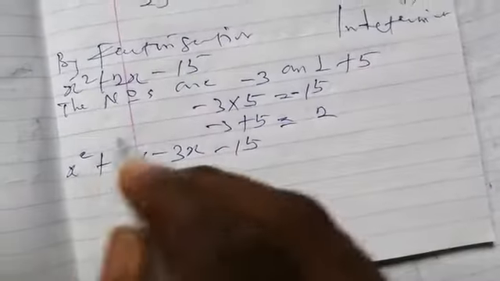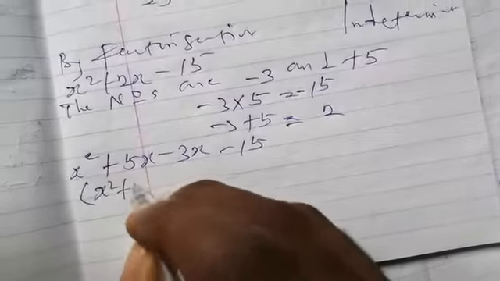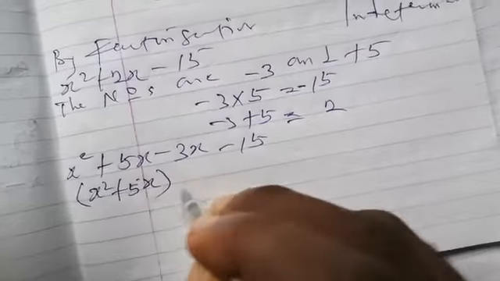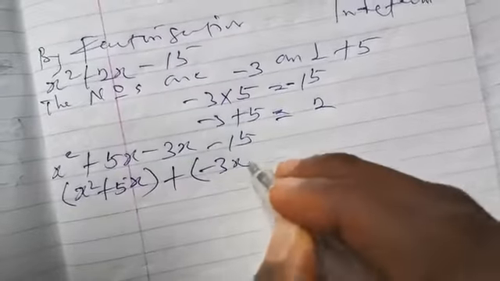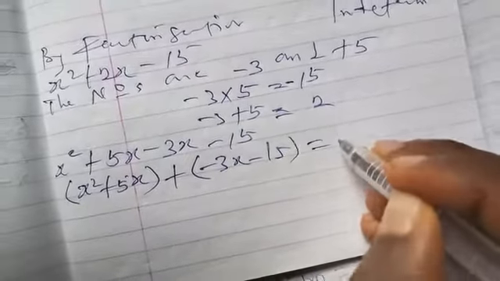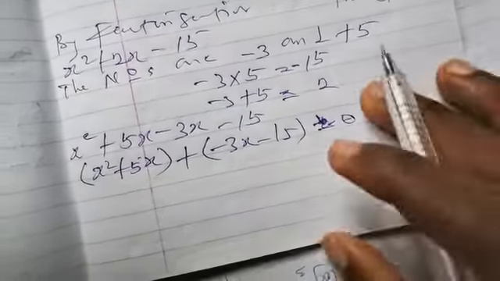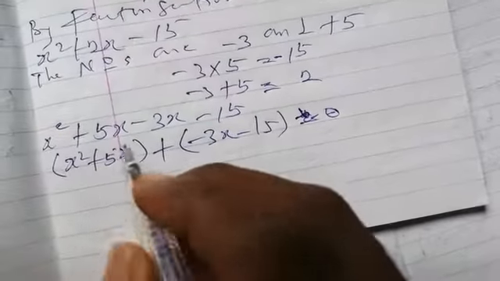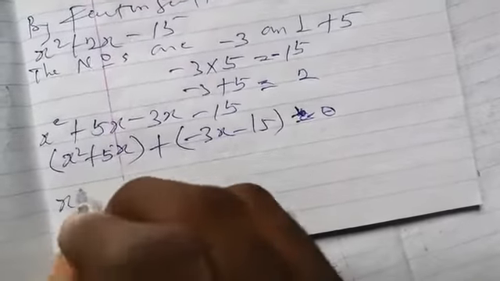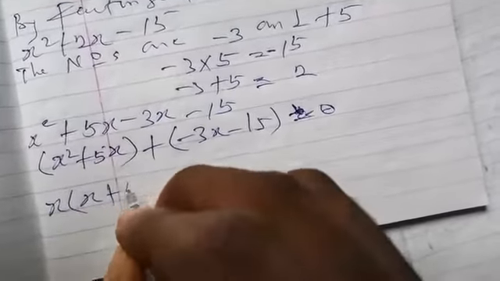So like always, put this in parentheses. In brackets we'll have x squared plus 5x, and also put minus 3x minus 15 in brackets. You can take away the 0, it doesn't really matter. From here x is common, so you pick out one x, and you have x plus 5.